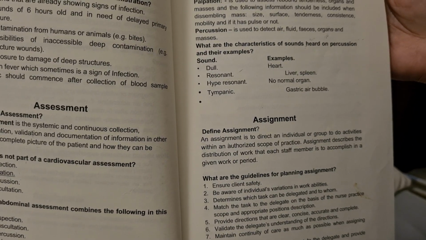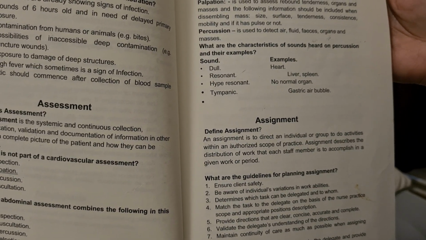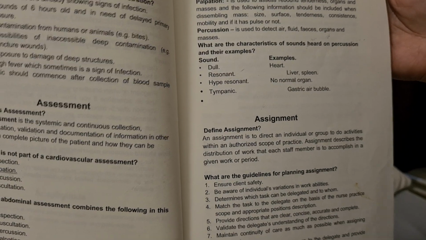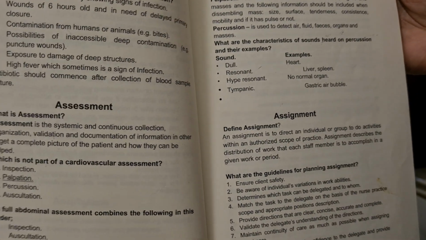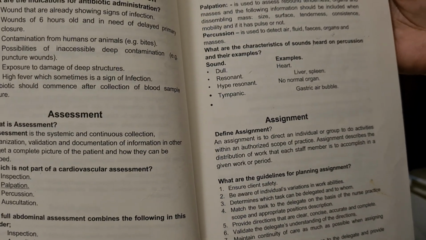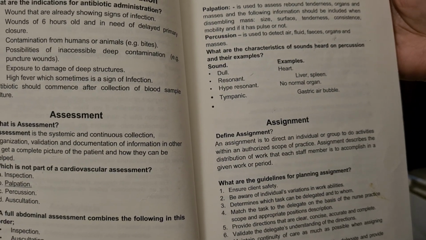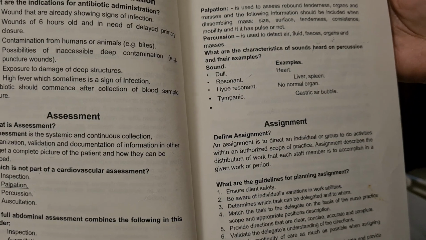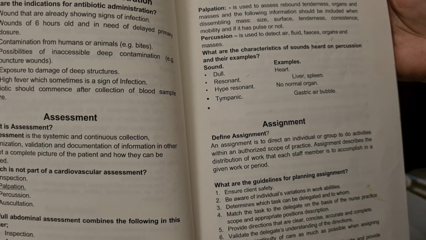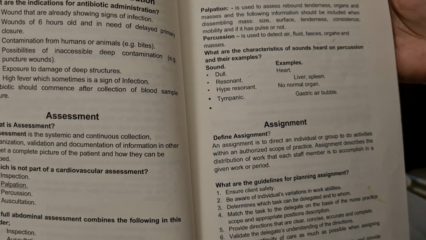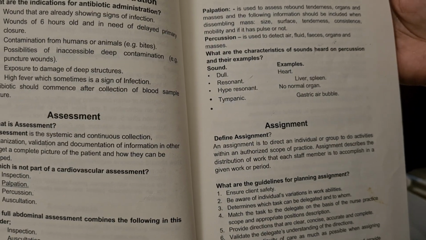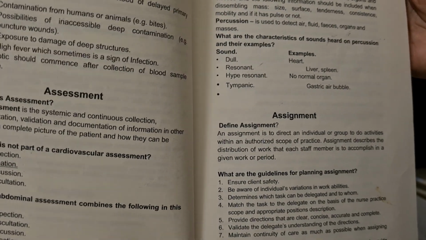Validate the delegate's understanding of the direction. We have to validate them. Did you understand this or not? Number seven, maintain continuity of care as much as possible when assigning client care. Number eight, communicate a feeling of confidence to the delegate and provide feedback promptly after the task is performed.